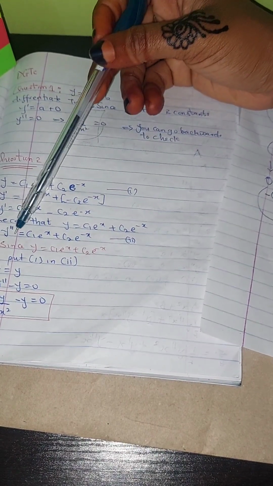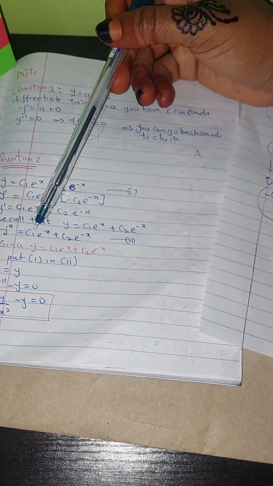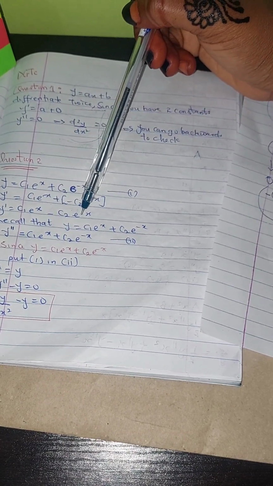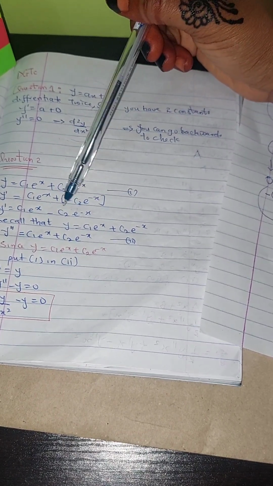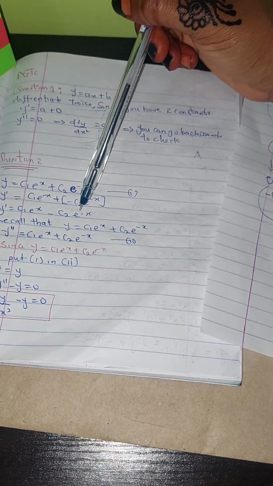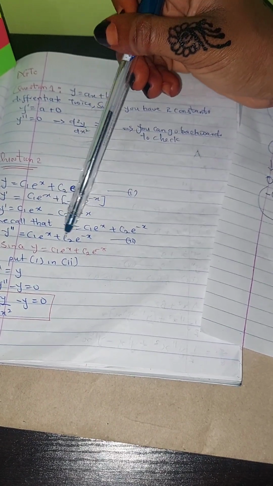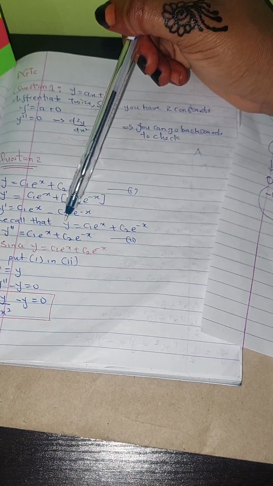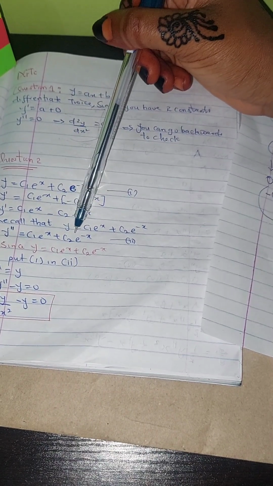Now differentiate the second time. You differentiate this one, c1 e raised to power x. This one again, don't forget, this will be minus c2 e raised to power minus x. So minus times minus will turn to plus. So I have plus c2 e raised to power minus x. So you can just do this differentiation gently. Trust me, you get it.